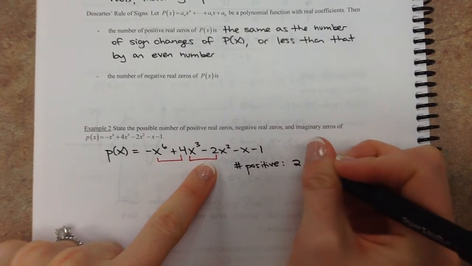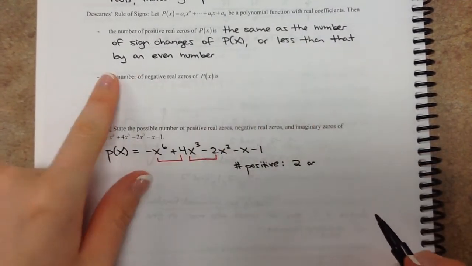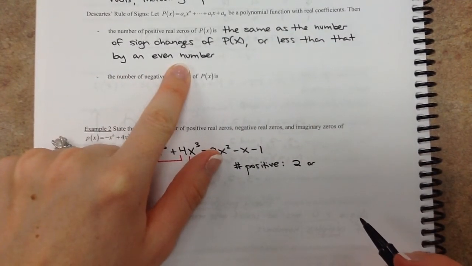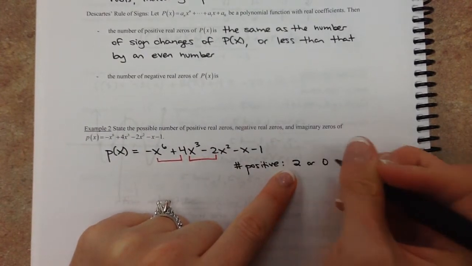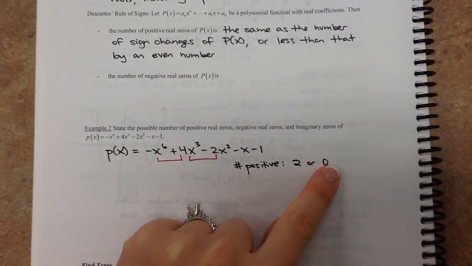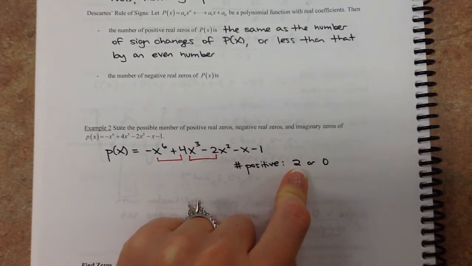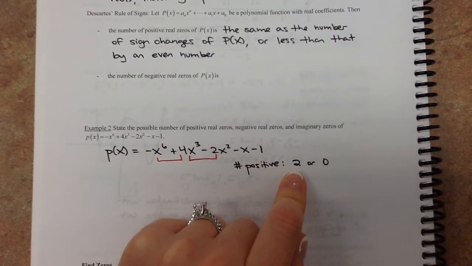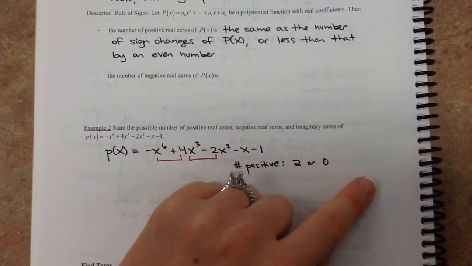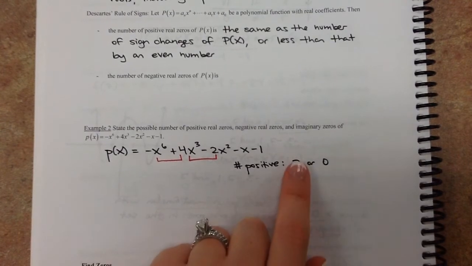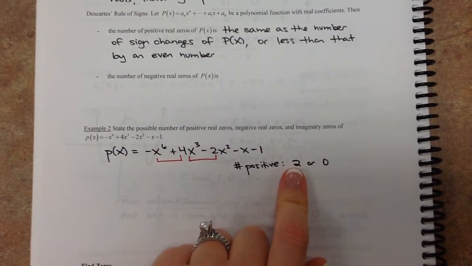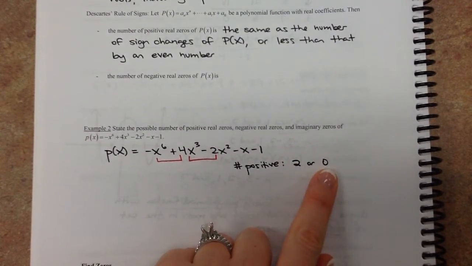So it could be 2, or, and then it says less than that by an even number. So it could be 2 or 0, because 0 is an even number less than 2. So what you do is you just start with this number, and you just subtract 2 until you run out of numbers to subtract. So there's either 2 positive real zeros or 0 positive real zeros.